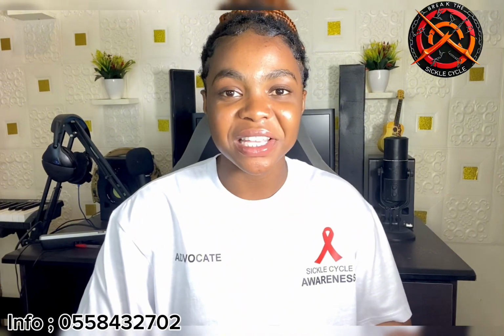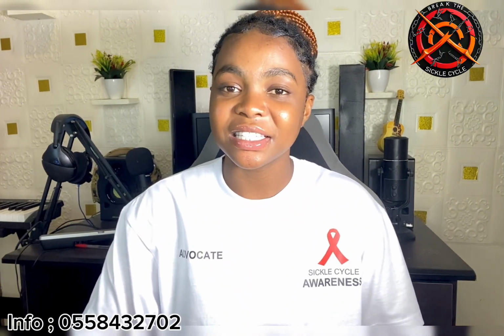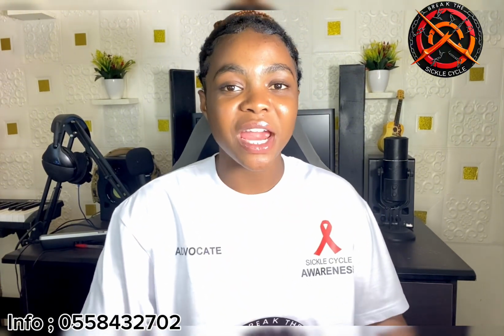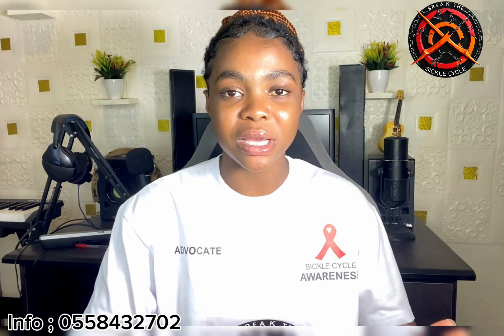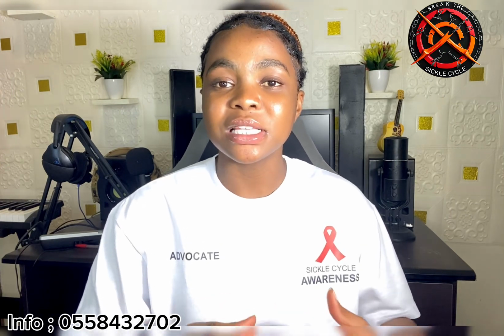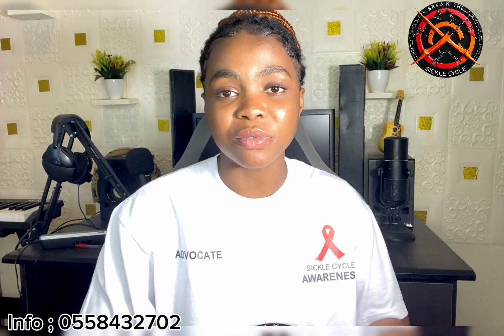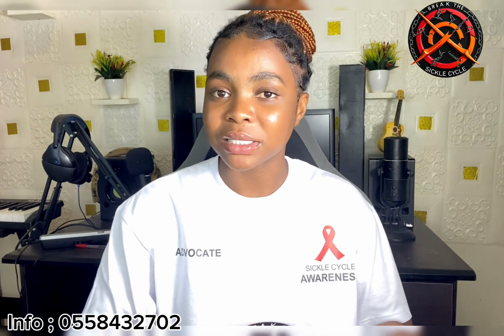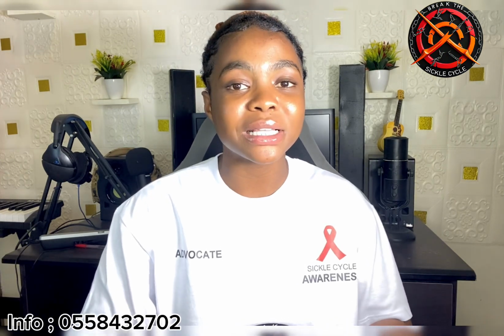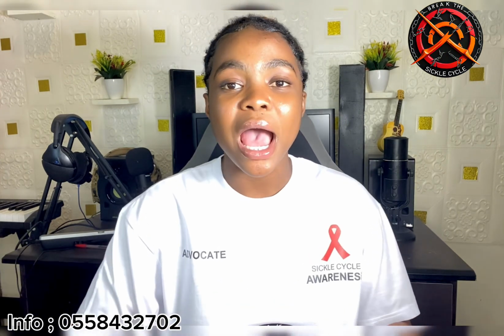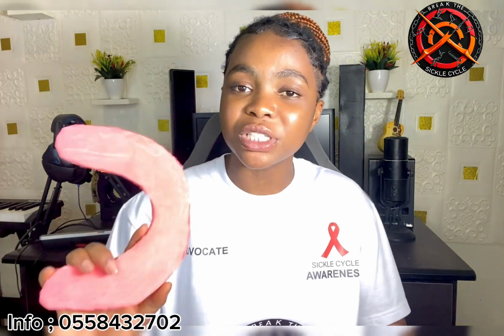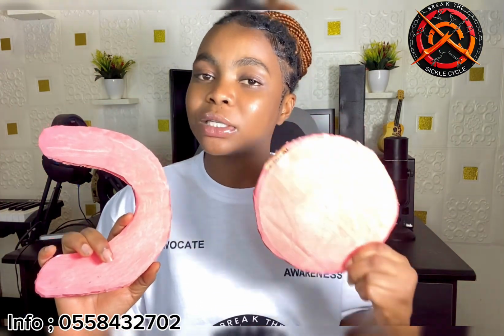Sickle cell is a disease. It is a genetic disorder that is inherited from an affected parent or parents. This affects the red constituent of the blood, that is the red blood cells. The abnormal red blood cell of a sickle cell patient assumes the sickle rigid shape instead of the normal flat disc or donut shape.